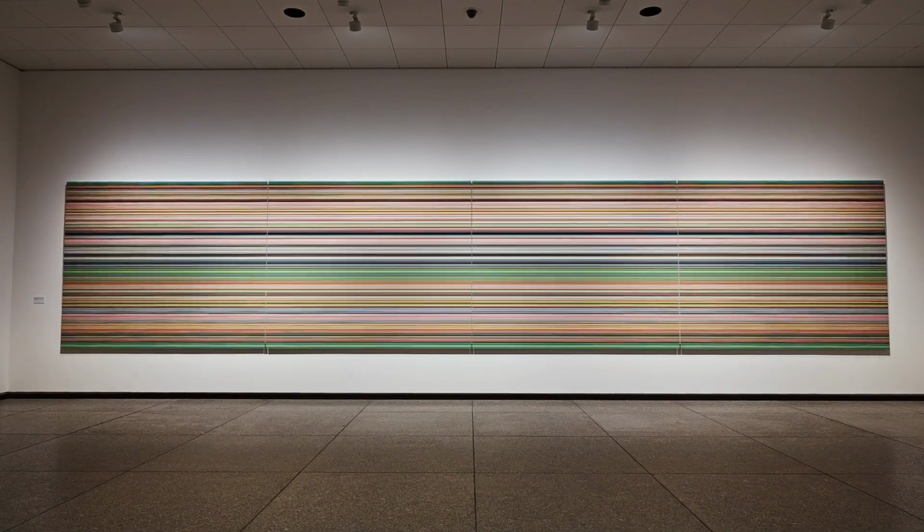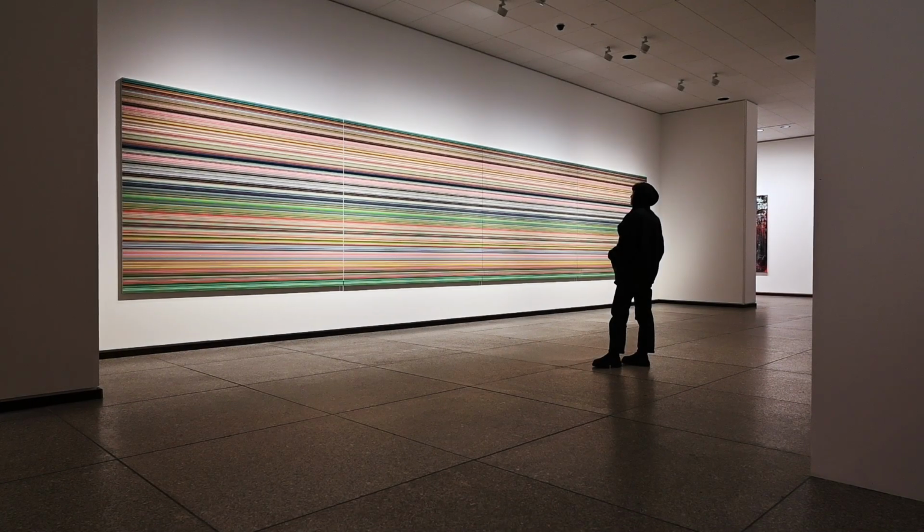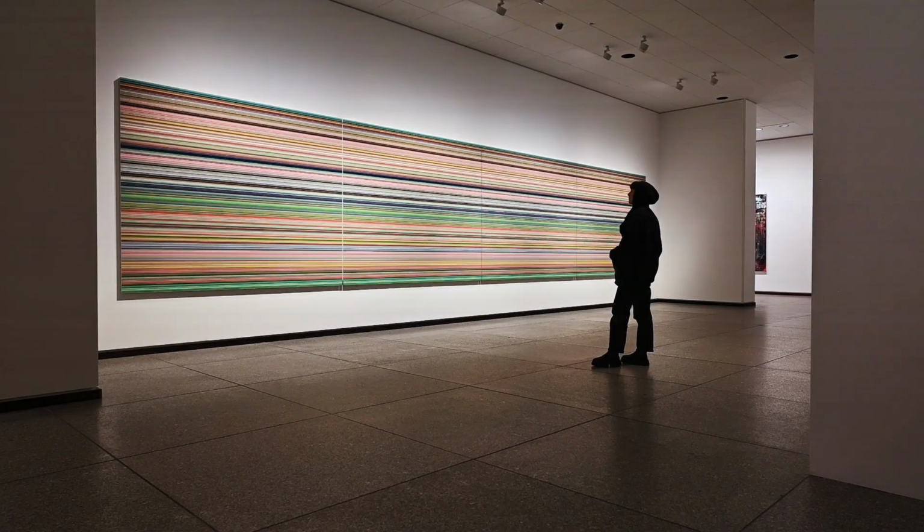Countless colorful stripes draw the viewer's gaze straight to infinity. Seemingly random patterns evoke a sense of harmony and calm. However, as you get closer, they blur into discomfort again and again.